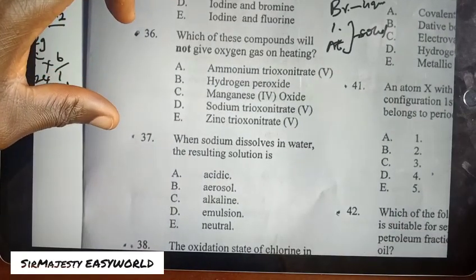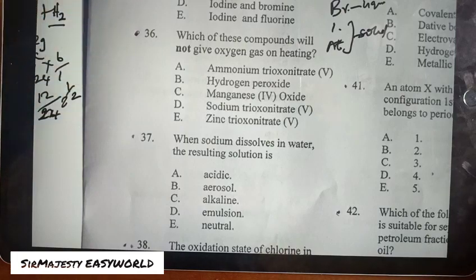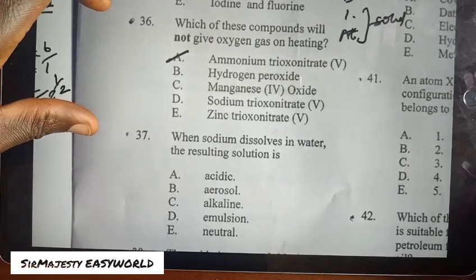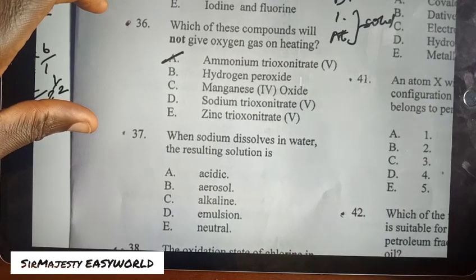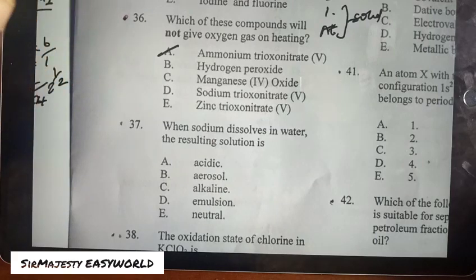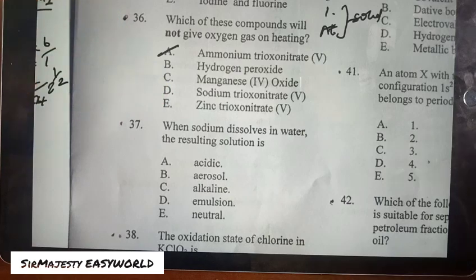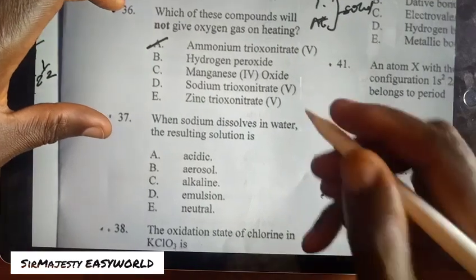So we move on. Which of these compounds will not give oxygen gas on heating? Ammonium trioxonitrate(V) will not give you oxygen gas on heating. Every other trioxonitrate(V), apart from ammonium trioxonitrate(V), liberates oxygen on heating. And remember, heating ammonium nitrate, just like other nitrates, is dangerous, but that of ammonium nitrate is more dangerous, it's explosive, and that's how we prepare laughing gas in the lab. So don't be deceived. Hydrogen peroxide, even without heating, spontaneously gives you oxygen. Manganese oxide is an oxidizing agent because it releases oxygen on heating. Sodium trioxonitrate(V) releases oxygen and dioxonitrate(III) of sodium. Then zinc trioxonitrate(V) releases oxygen with zinc oxide and a reddish brown gas. So the answer is A. Please don't get it twisted.